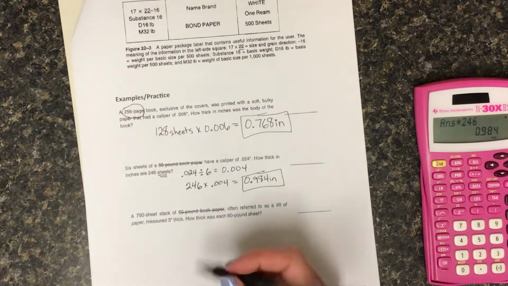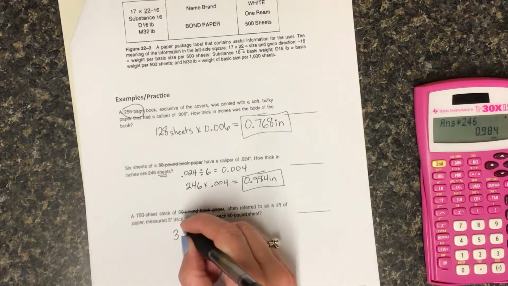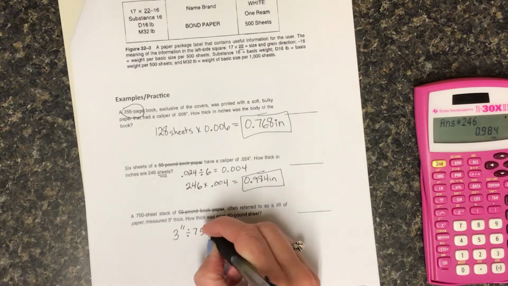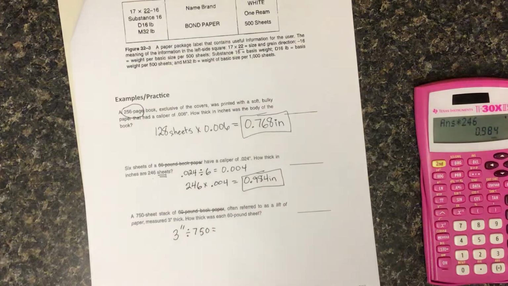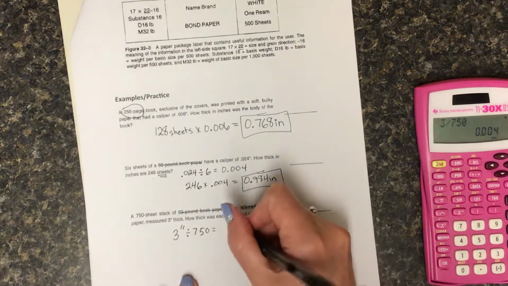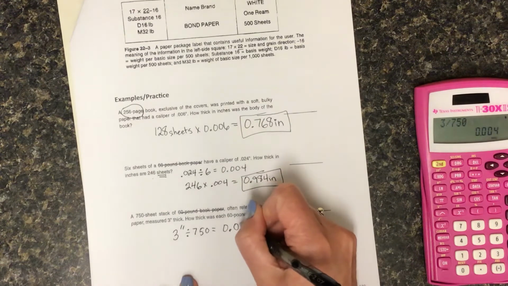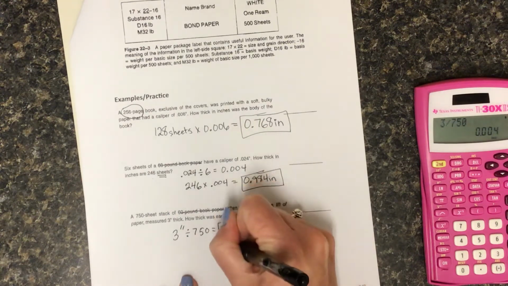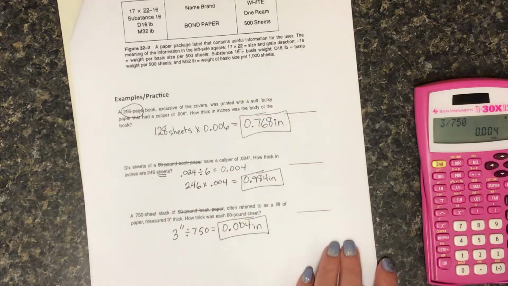The whole stack is 3 inches, and there's 750 sheets of paper, so each paper would be 0.004 inches again. Remember, we talked, that's caliper.